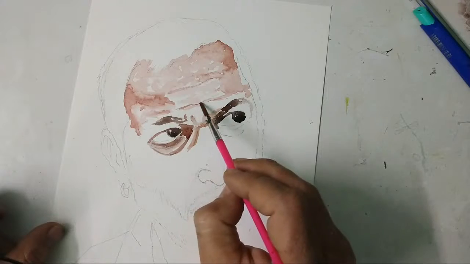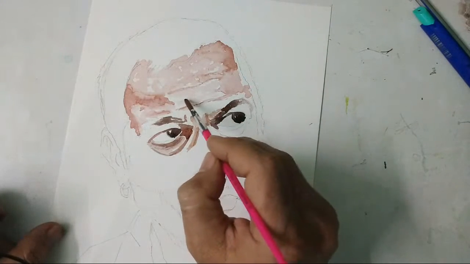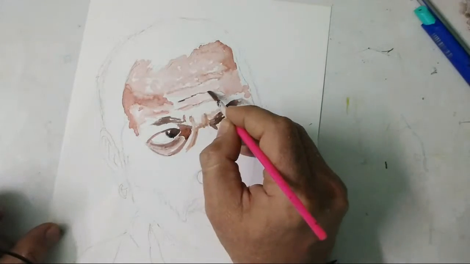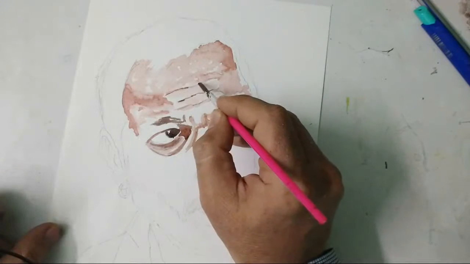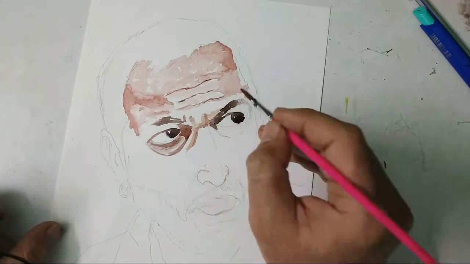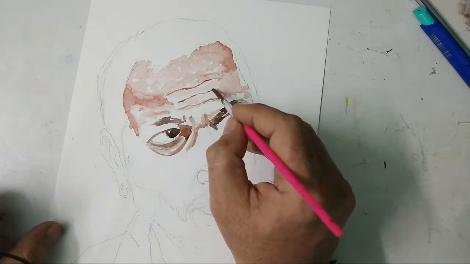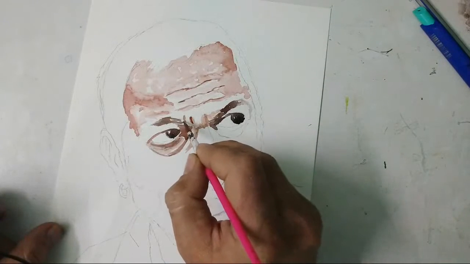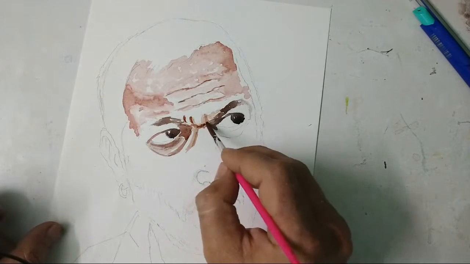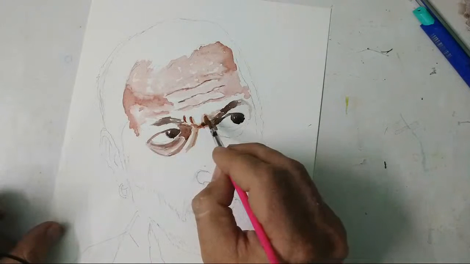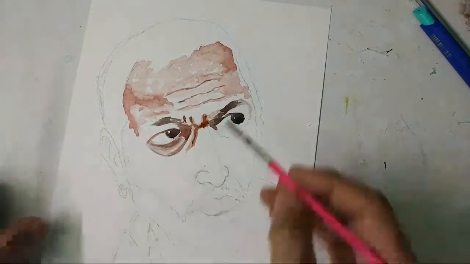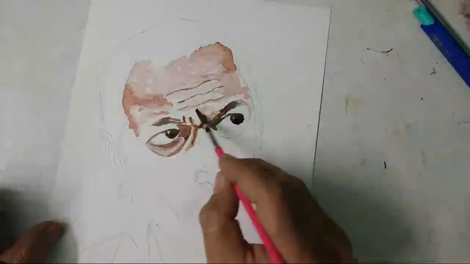Now there are linings on the forehead. Now these are the expressions which are important to be caught.